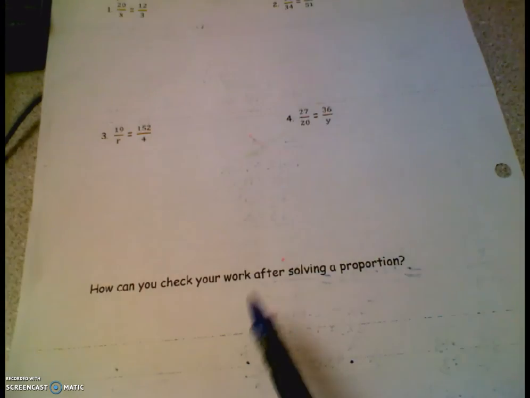But in the meantime, I would like you to try the 4 math problems for homework, and then also I want you to describe how we talked about checking our work.